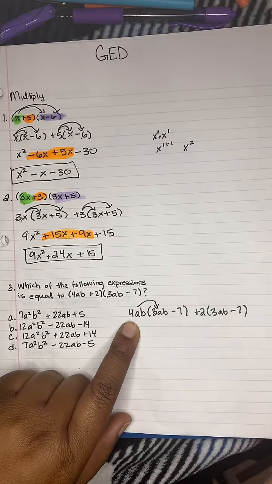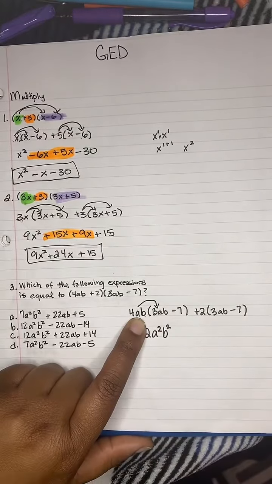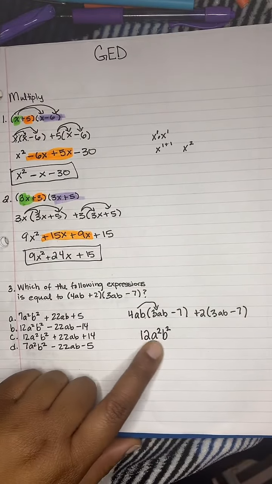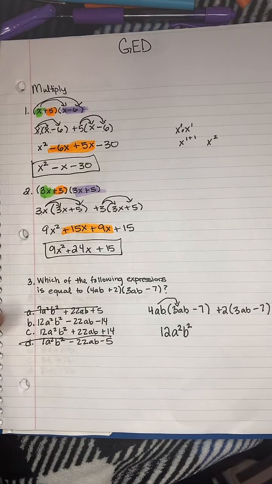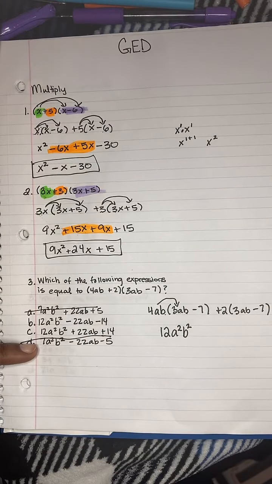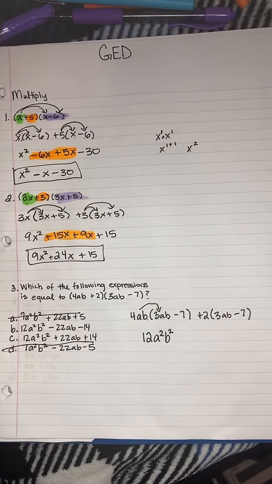Well, 3 times 5 gets us 15, and we carry the x. Okay, great. Yes, perfect. You guys are on point tonight. We have 9x squared. 15 plus 9 gets us 24x. And then we drop down our 15. And this is our beautiful trinomial.